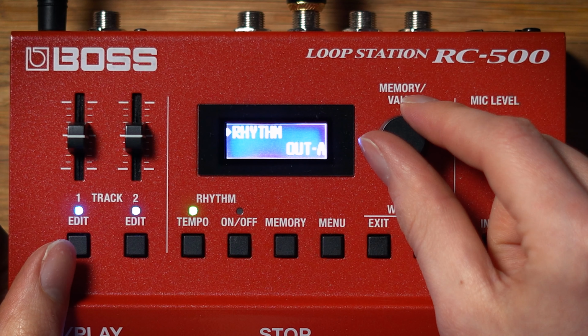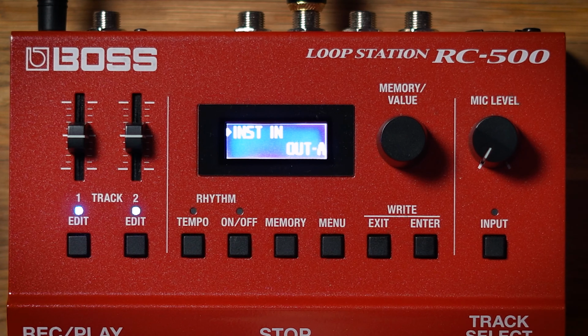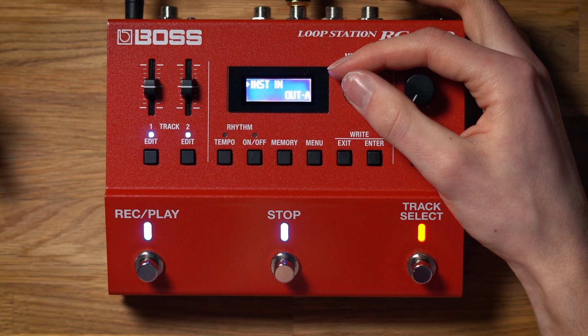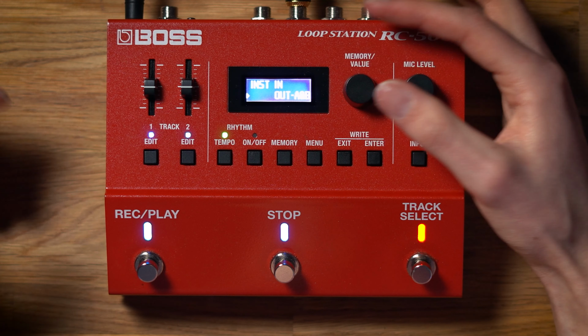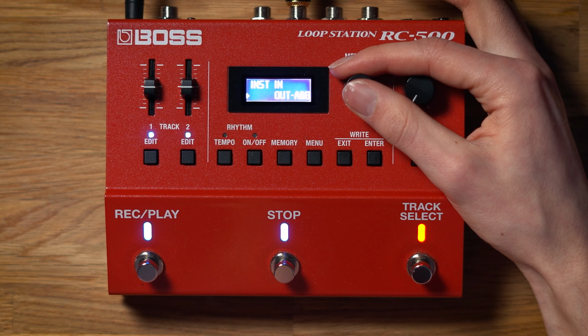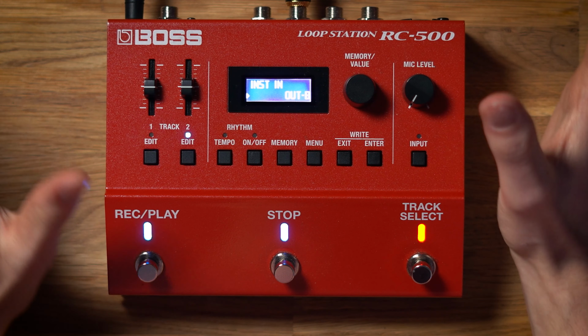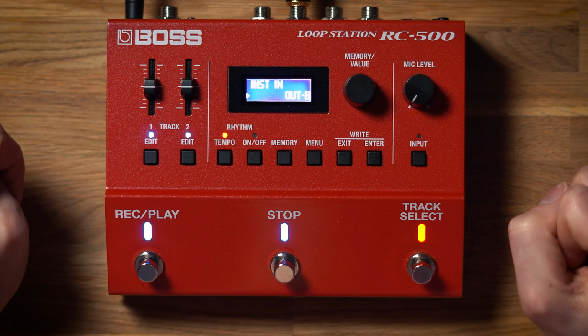Now, once we've chosen that, we want to scroll over to our input. Now you can choose the particular output for the input of your instruments. So for example, you could send that out of output A, you could send it out of output A and B, or in this example, we are going to send our instruments out of output B.